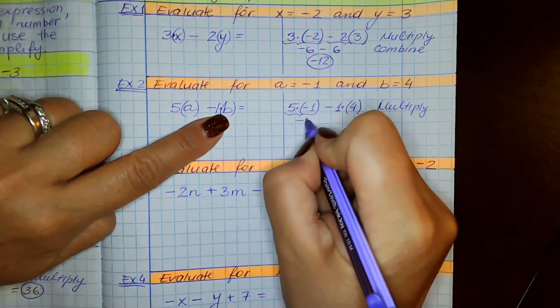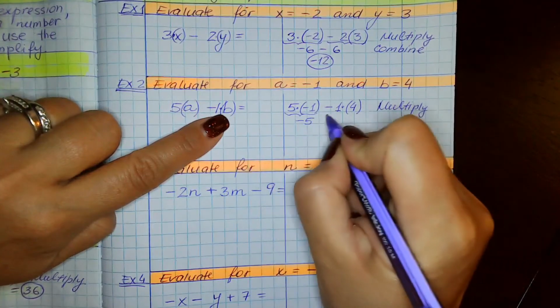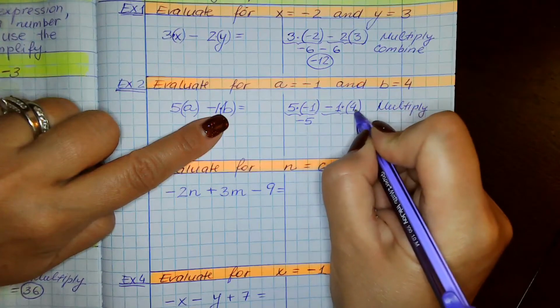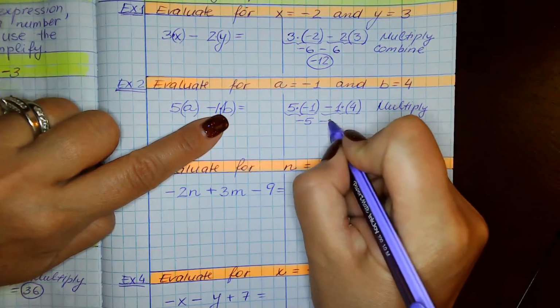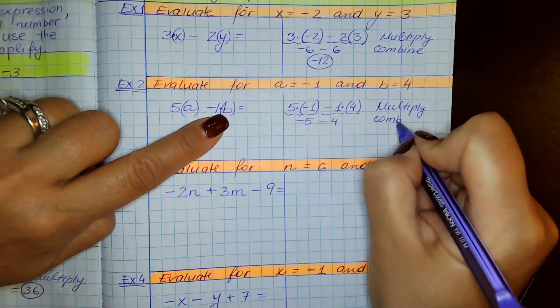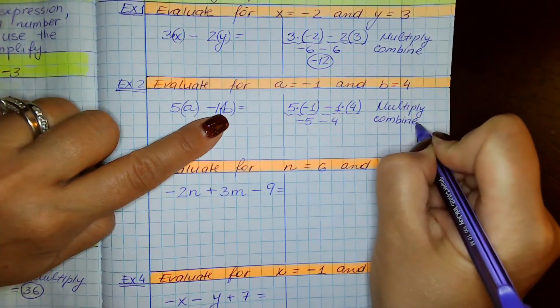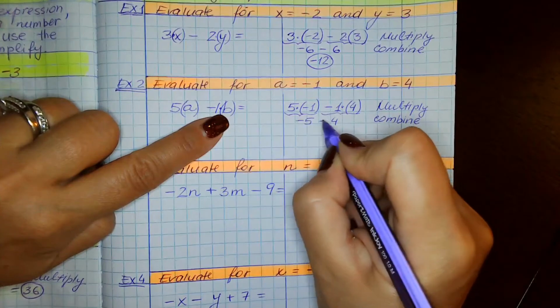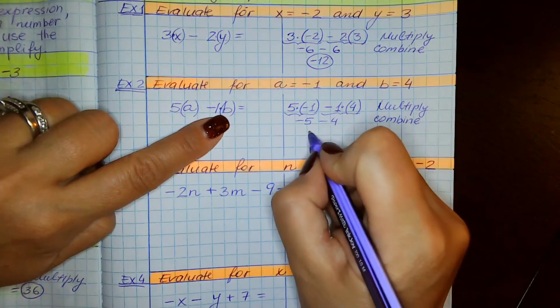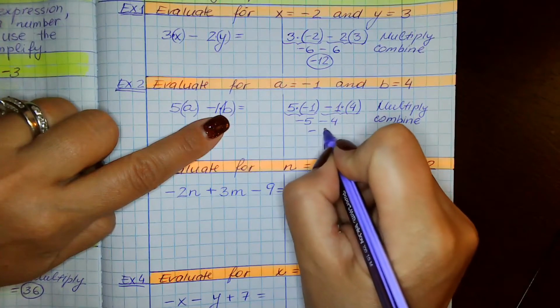Positive times negative is negative 5. And then we multiply the sign with the number. So negative 1 times 4. That would be negative 4. And then we combine. Combine means add or subtract. So negative 5 with negative 4 combined together. Same sign, add the numbers, keep the sign. That would be negative 9.